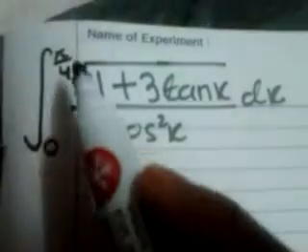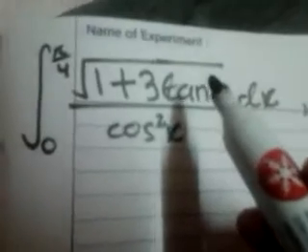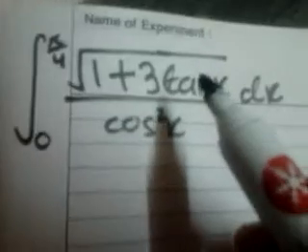The question says find the integral of root 1 plus 3 tan x all over cos squared x between the limits pi by 4 and 0, between 0 and pi by 4, by using the substitution u equals 1 plus 3 tan x. Now look at this term. We cannot integrate this directly, so either we have to use integration by parts or a substitution. And the question says use the substitution, and the substitution is given.